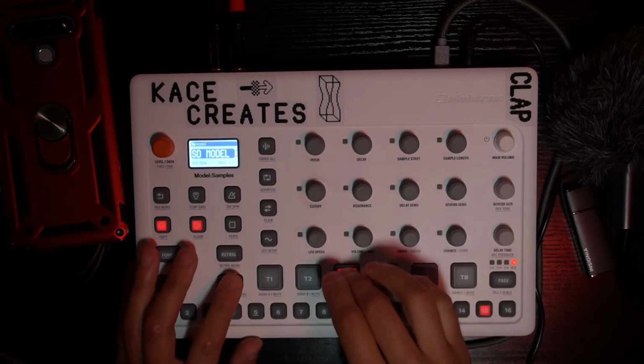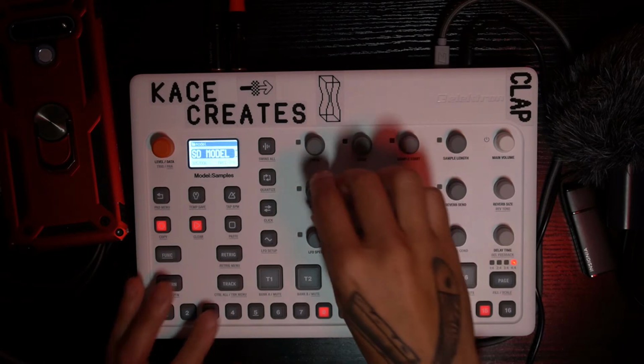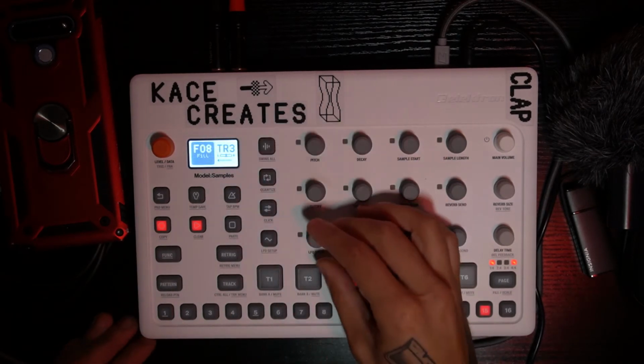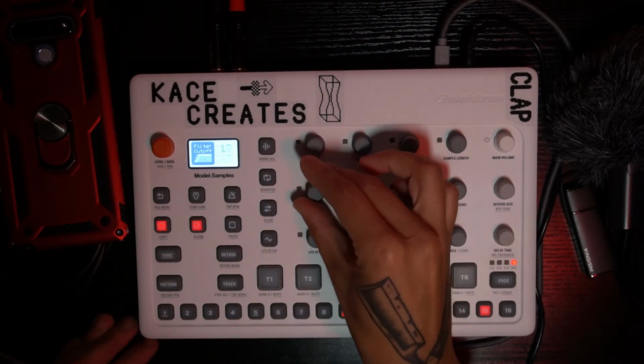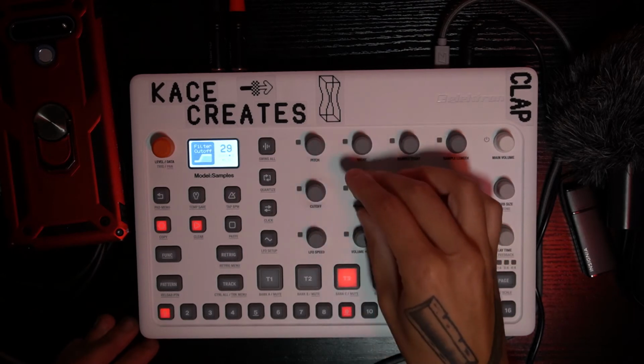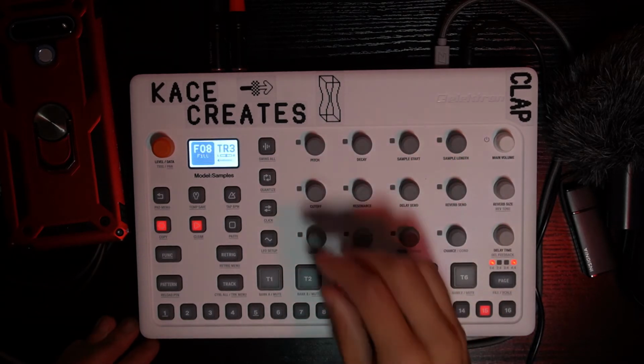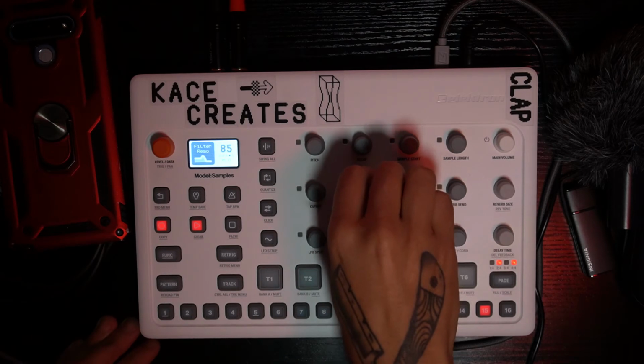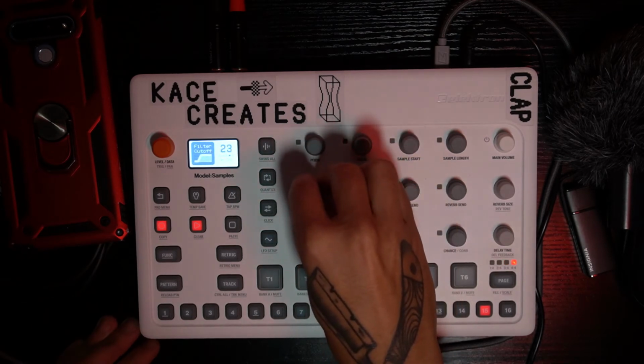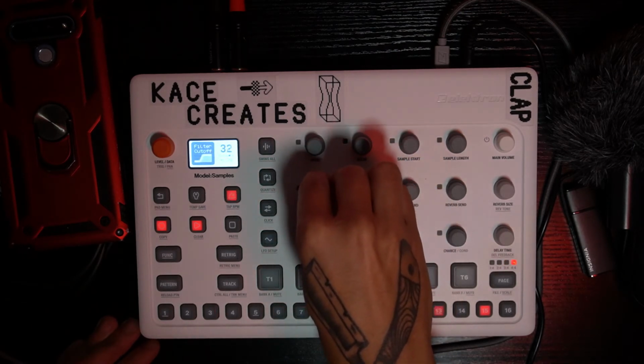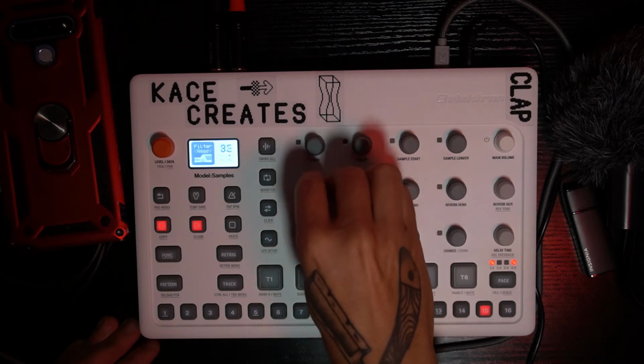I want to change the sound of this. So we'll mess around, do the cutoff, give it more high end, resonance to give it more snap. There it is.